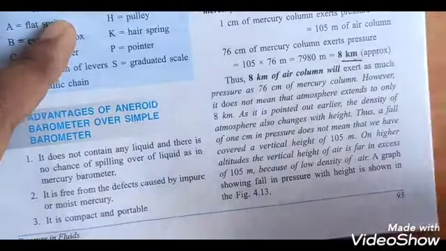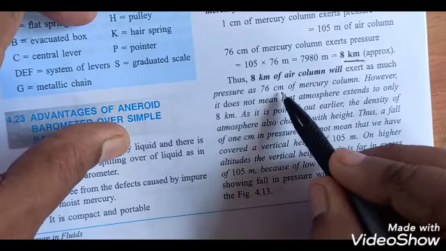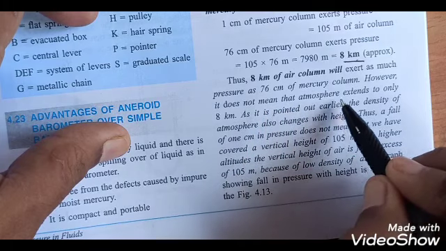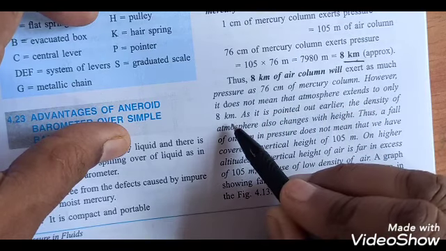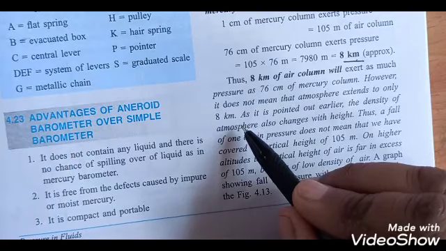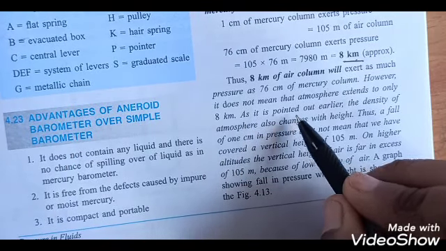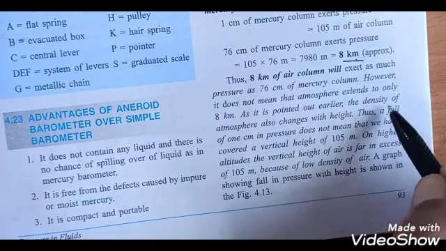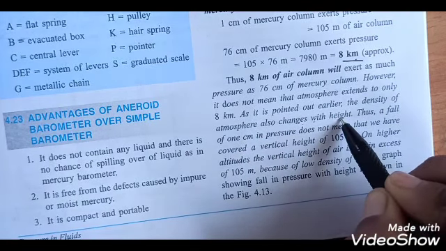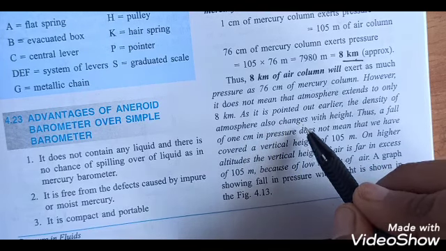So the reason is given here. 8 kilometer of air column will exert as much pressure as 76 centimeter of mercury. However, it does not mean that atmosphere extends to only 8 kilometer. No. You know that approximately this is the height of our Mount Everest also. As pointed out earlier, the density of atmosphere also changes with the height. As we go up, density of air goes on decreasing.